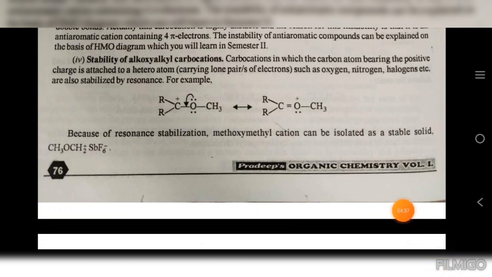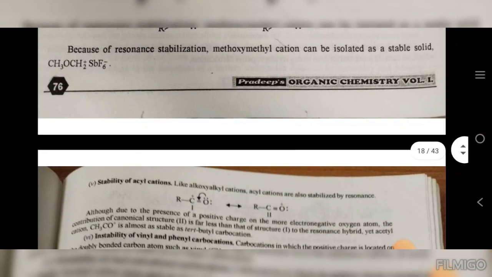Stability of alkoxyalkyl carbocations. Carbocations in which the carbon atom bearing the positive charge is attached to a heteroatom carrying lone pairs of electrons, such as oxygen, nitrogen, halogen, etc., are also stabilized by resonance. For example, because of resonance stabilization, methoxymethyl cation can be isolated as a stable solid.